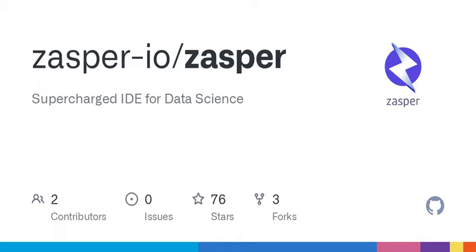Now, here's something really neat. Zasper is built using Go, a language that's booming for its performance and concurrency capabilities. You see, Go is particularly well suited for tasks that require effectively leveraging multiple cores and handling many operations simultaneously. With Go, Zasper can avoid the bottlenecks that often plague CPU-bound tasks in languages like Python.